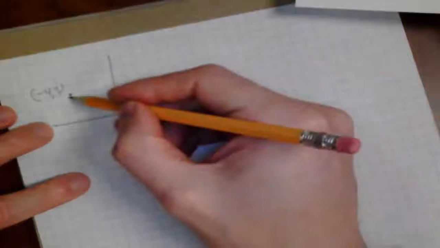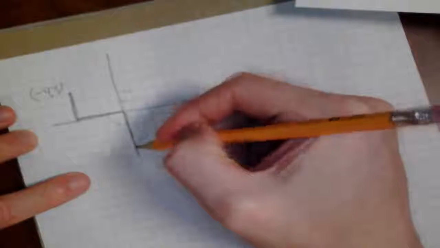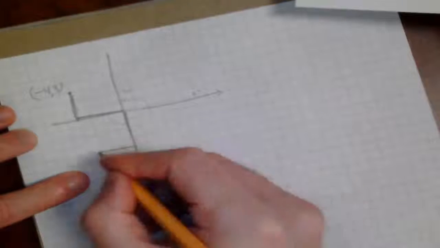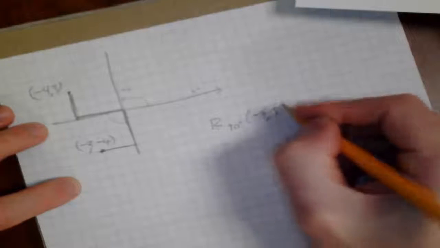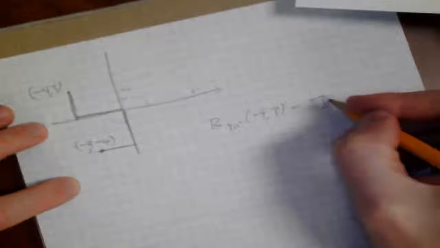So if this is my 0 degrees, 90 degrees would be to there. Okay, so if I take this point and I do a rigid rotation, I'm going to use this L as a guide. So it's going to rotate down to here. So my new point is 4 over and 3 up is now 4 down and 3 over. My new point is negative 3 in the x direction, negative 4 in the y. So my rotation of 90 degrees of the point negative 4, 3 came out negative 3, negative 4.